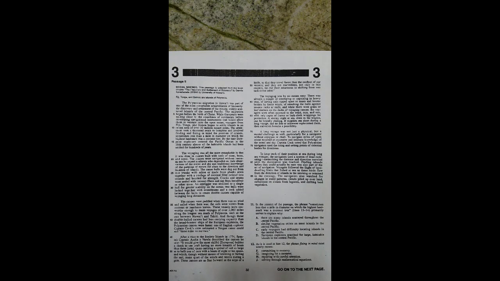15 seconds. 30 seconds. 45 seconds and stop. Kids, we just need a basic overview of this passage.